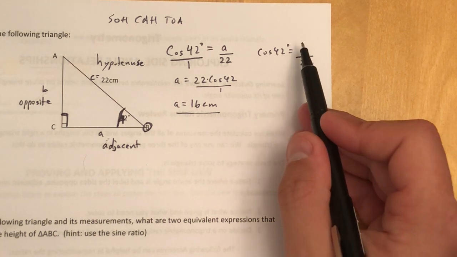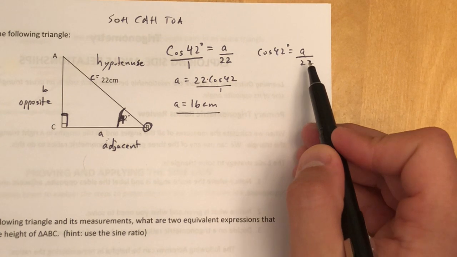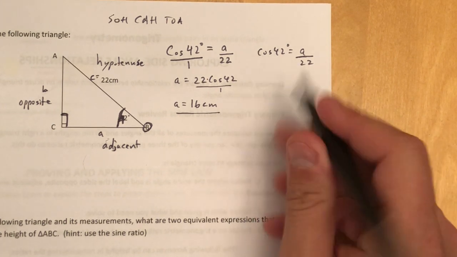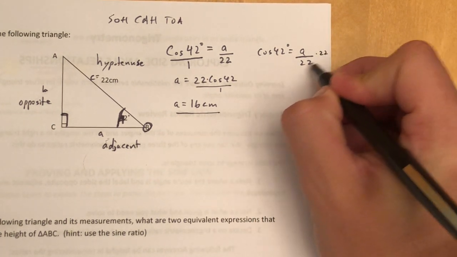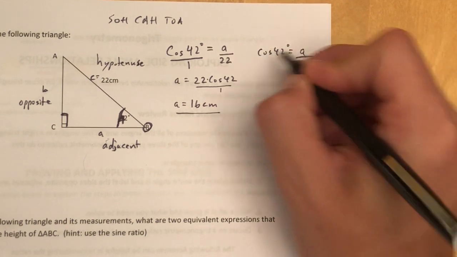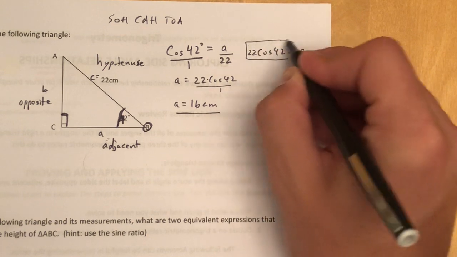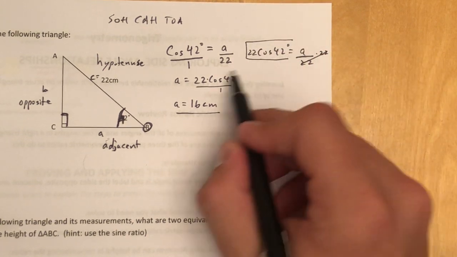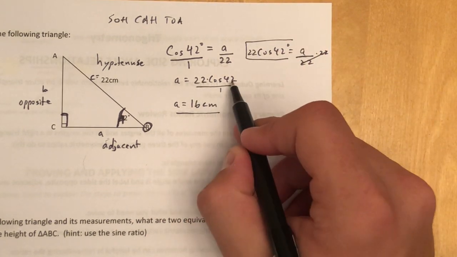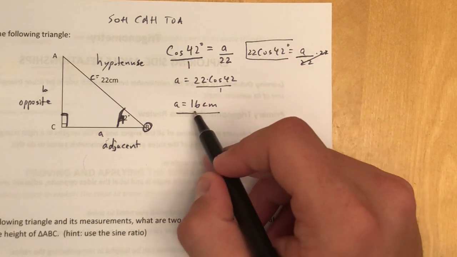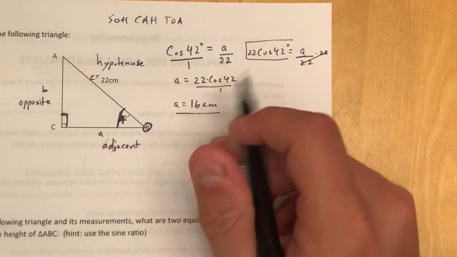What is this 22 doing to the A? Well, it's dividing it. So you want to do the opposite operation, and you'll do that to both sides. So we're going to multiply this side by 22, getting rid of these, and we'll multiply this side by 22. What you're left with, look at that, is 22 cos 42, the same as this one right over here. Then your steps just follow, and you're going to be left with 16 centimeters as well.